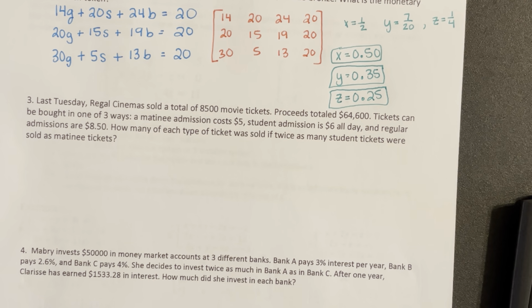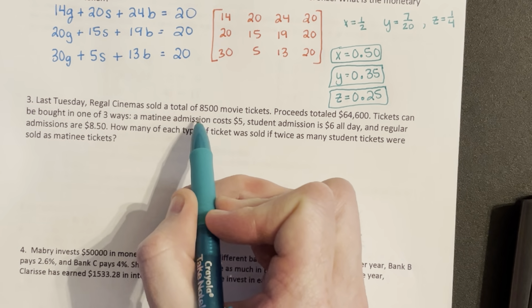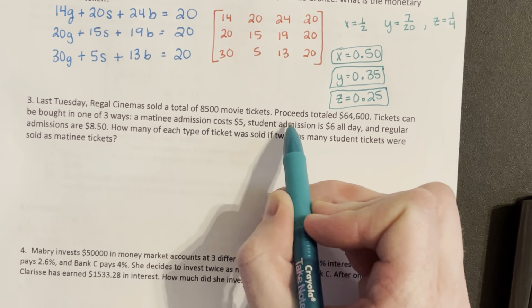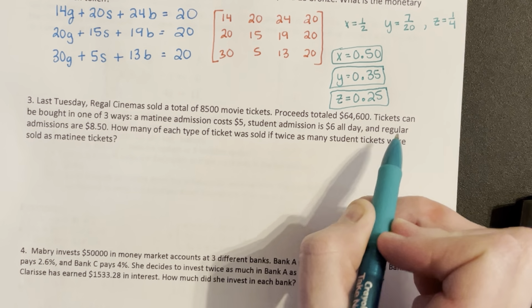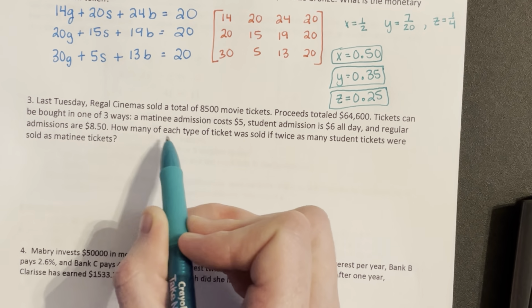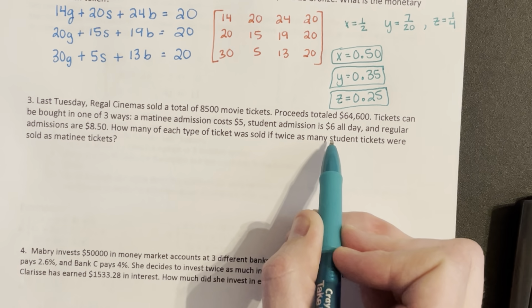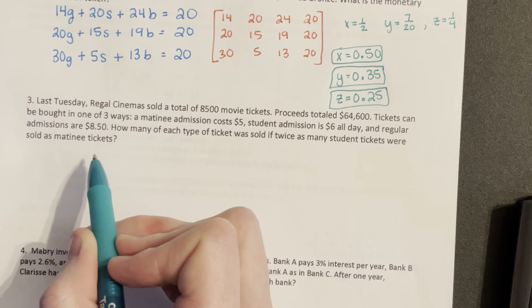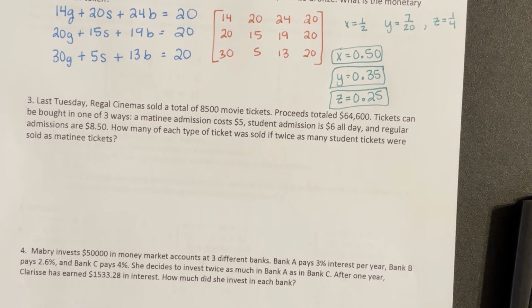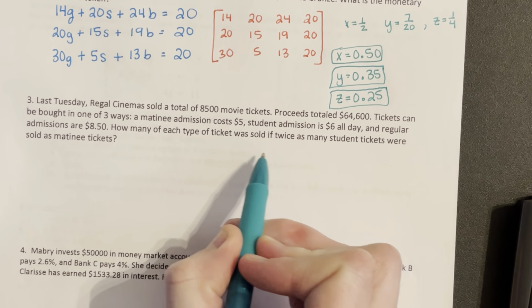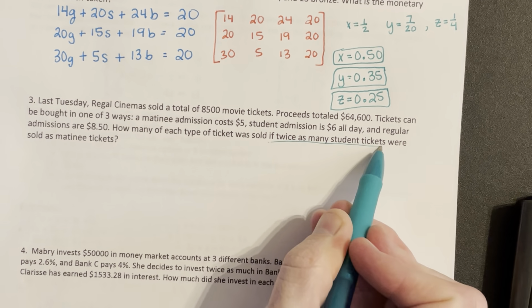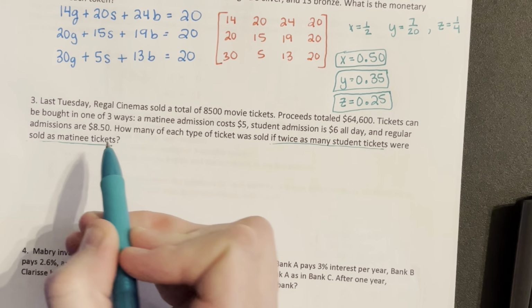Number 3, we have last Tuesday, Regal Cinemas sold a total of 8,500 movie tickets. Their proceeds totaled $64,600. Tickets can be bought in one of 3 ways. So matinee, that's $5, student admission $6, and regular admissions are $8.50. How many of each type is sold if twice as many student tickets were sold as matinee?